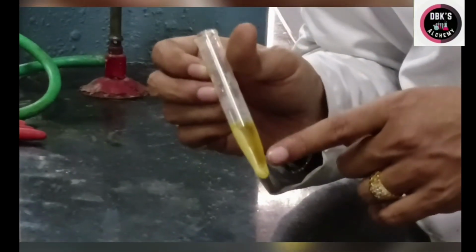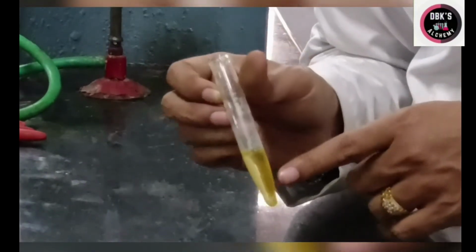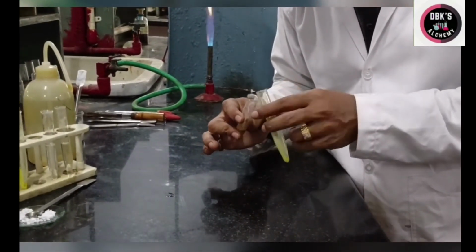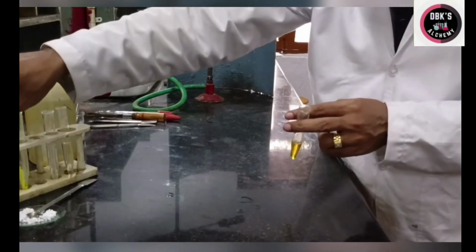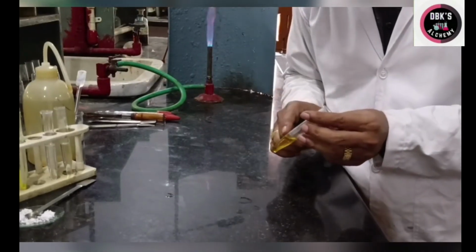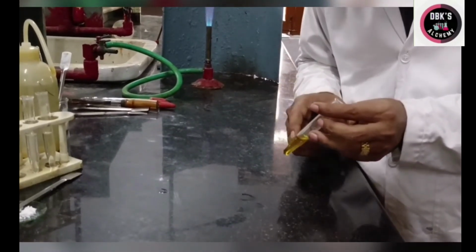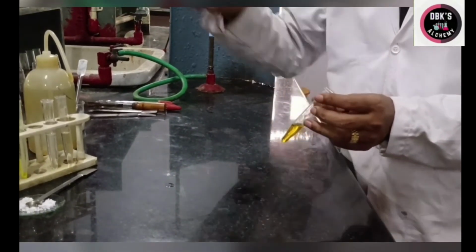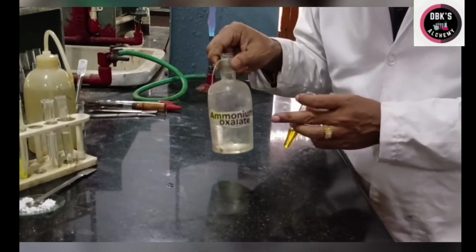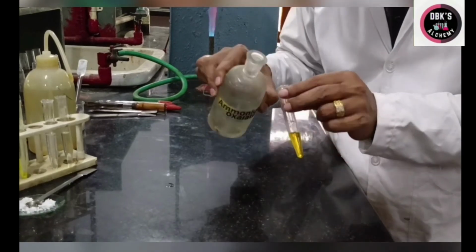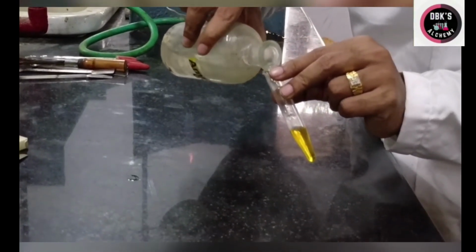Now I have to separate this centrifugate. This centrifugate should be tested for the presence of calcium plus 2. So I am decanting to separate the centrifugate. Okay, I have separated. Now to this centrifugate, I have to add ammonium oxalate. If I get a white precipitate, then it indicates the presence of calcium plus 2. So this is ammonium oxalate. I am adding ammonium oxalate to the centrifugate. Let me see what happens.